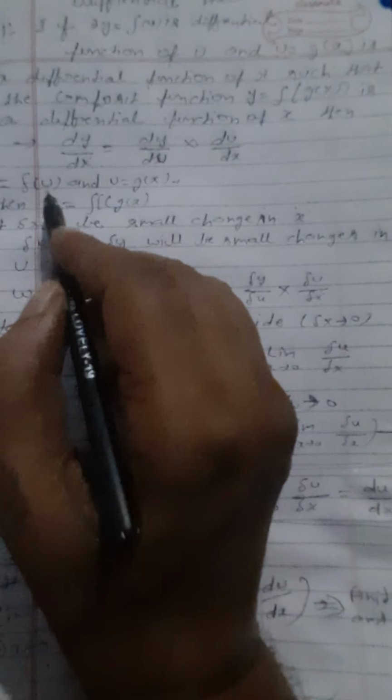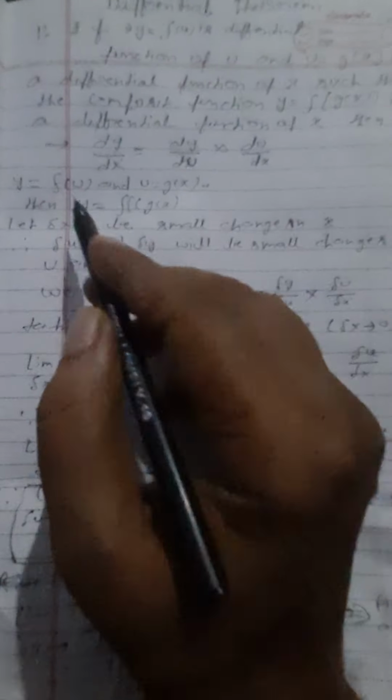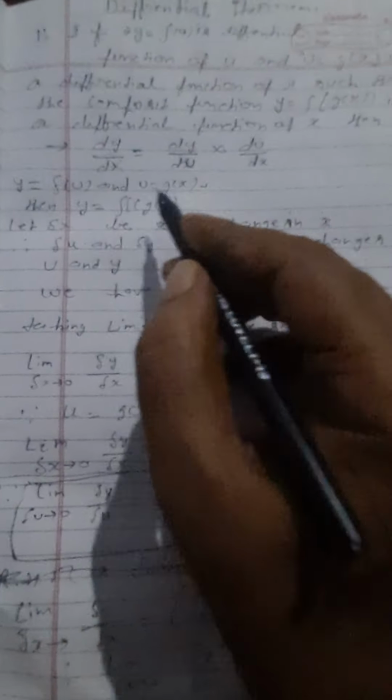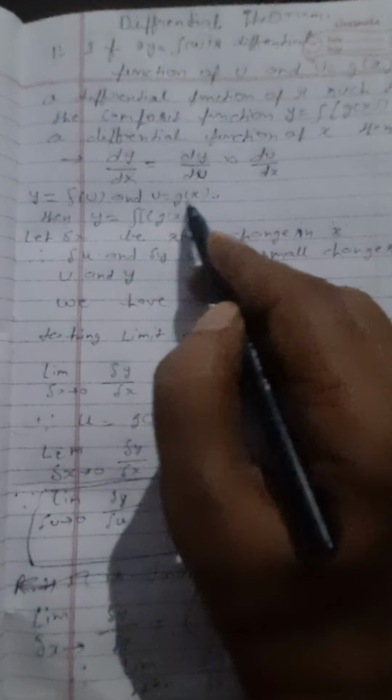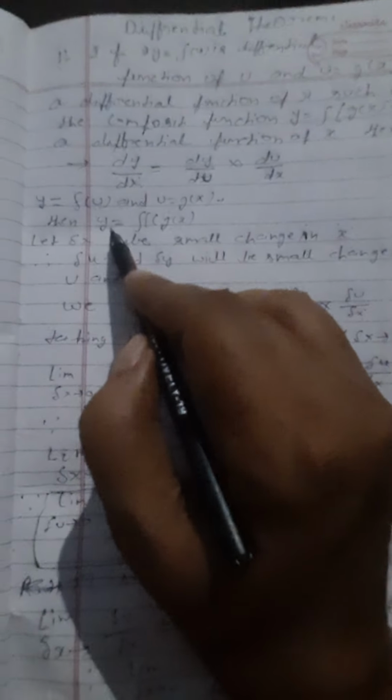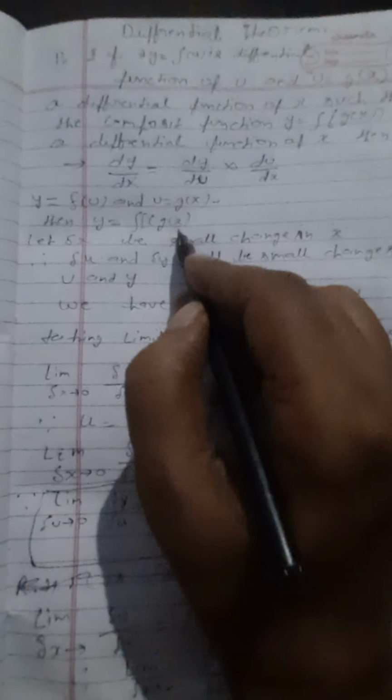You should not think of this as cross multiplication. This is calculus, and there are so many things. You are from a maths background, so you will be able to understand it easily. So y is equal to f of u and u is equal to g(x), which is given. Then y will be equal to f of g(x), as u is g(x).